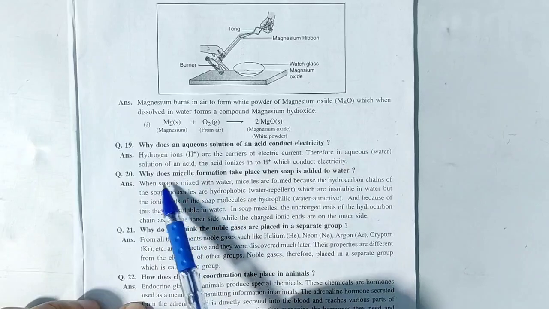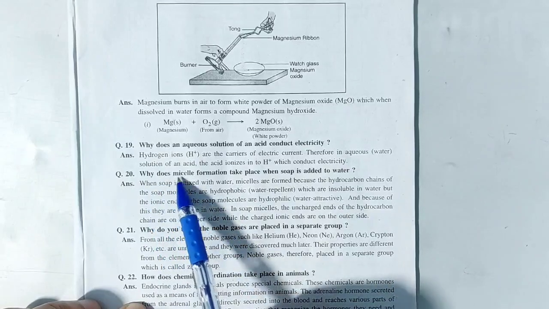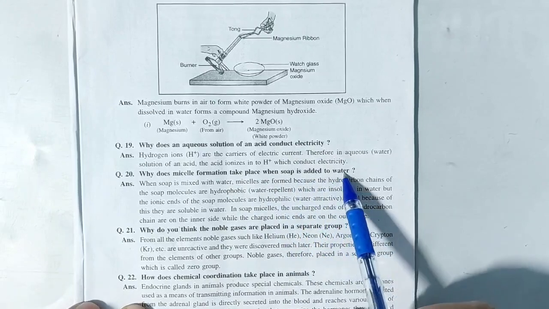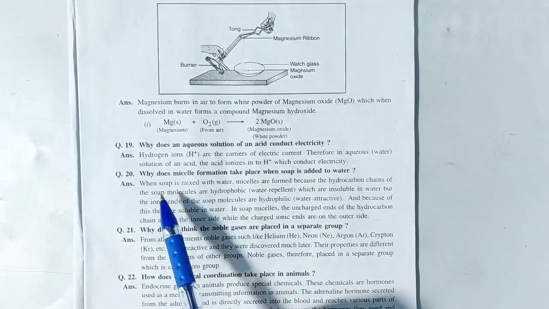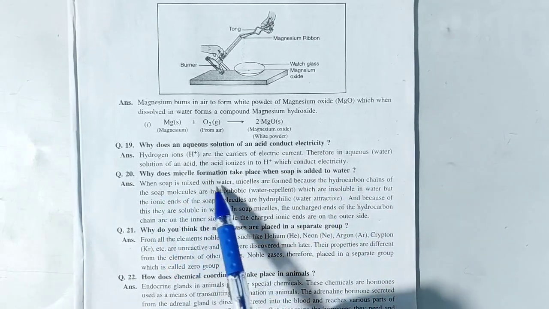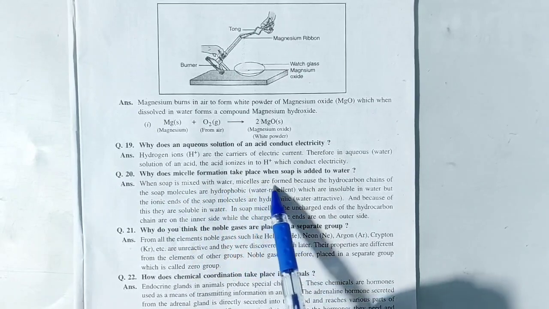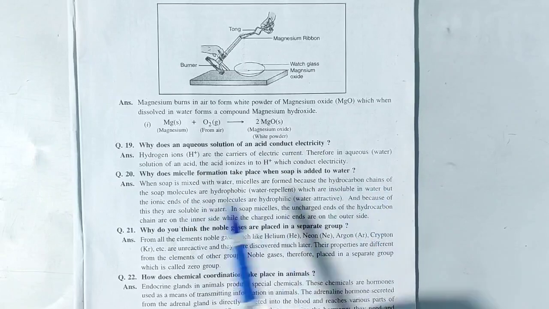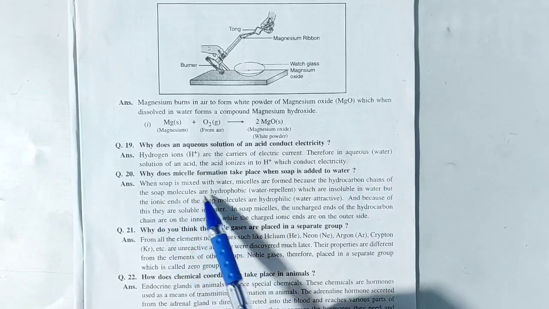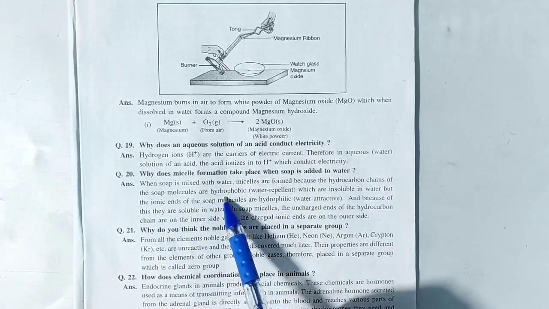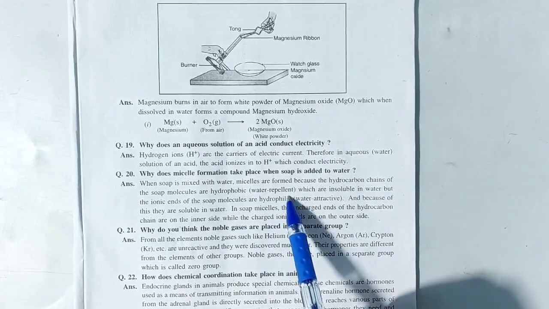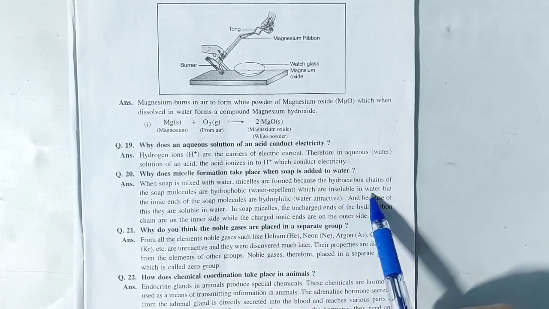Our next question is, why does micelle formation take place when soap is added to water? Now see, when soap is mixed with water, micelles are formed because the hydrocarbon chains of the soap molecules are hydrophobic. Hydrophobic means they are water repellent. They don't dissolve in water, which means they are insoluble in water.